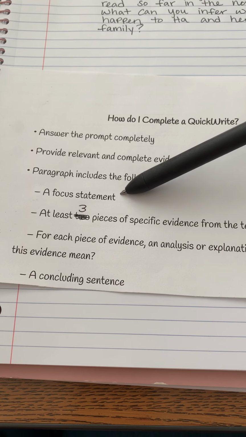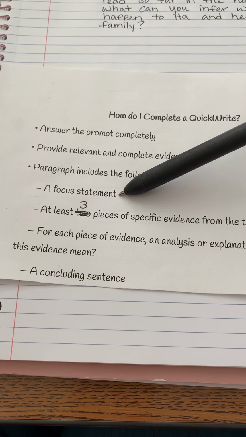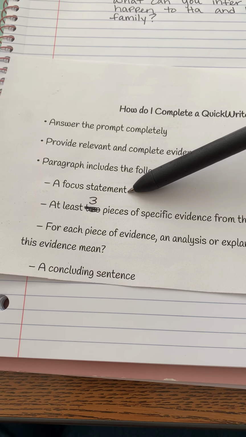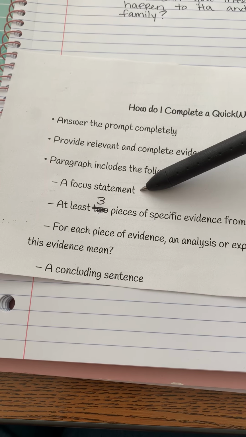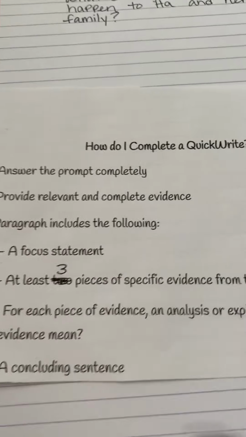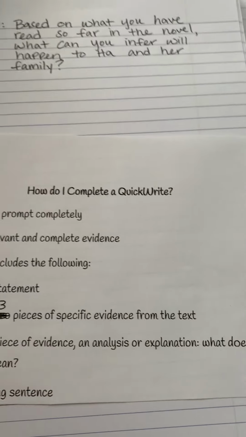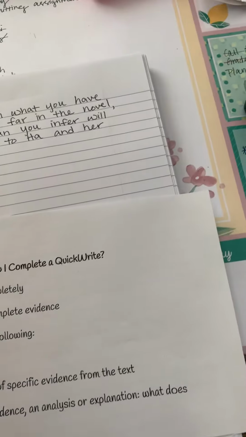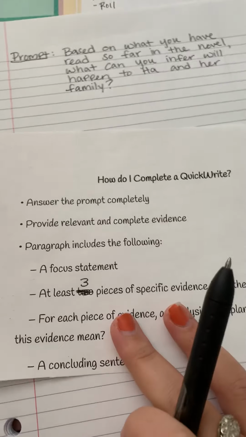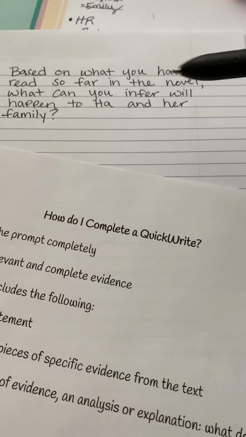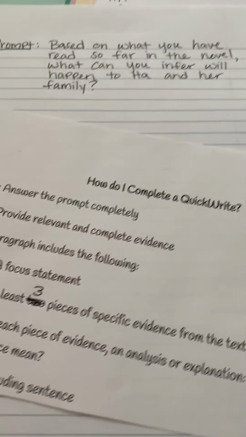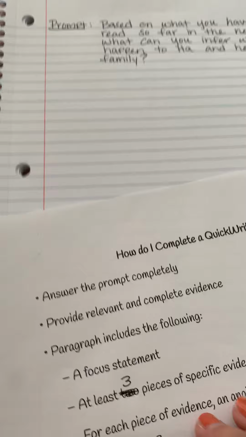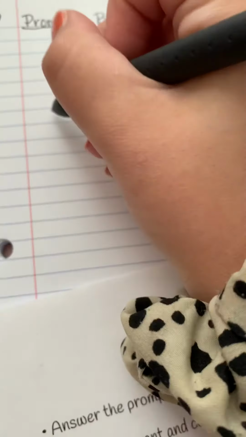So we're going to start with a focus statement. So our focus statement is pretty much just introducing our paragraph and telling our reader what our paragraph is going to focus on. So one trick for this is to just restate the prompt. So look at the prompt and say, based on what you have read so far in the novel, what can you infer will happen to Hay and her family?